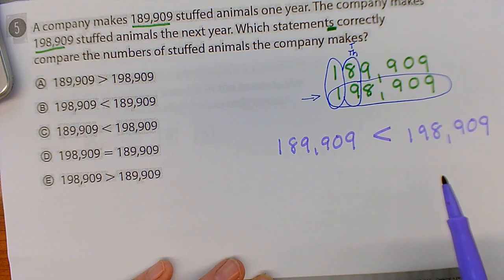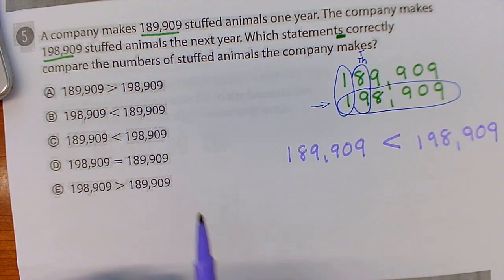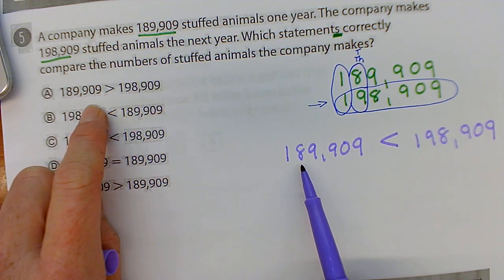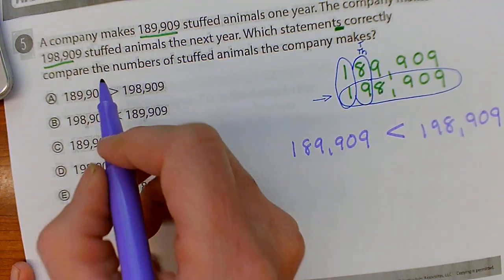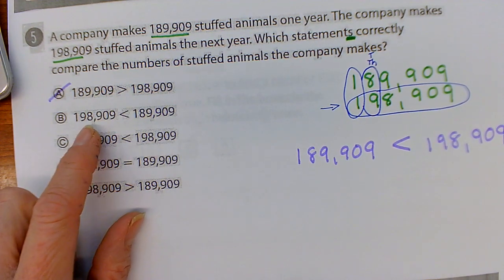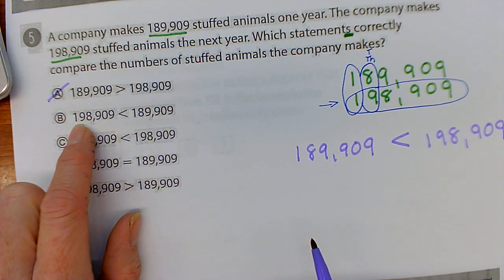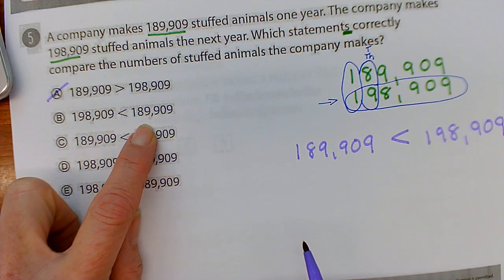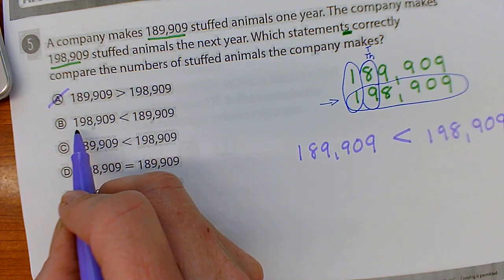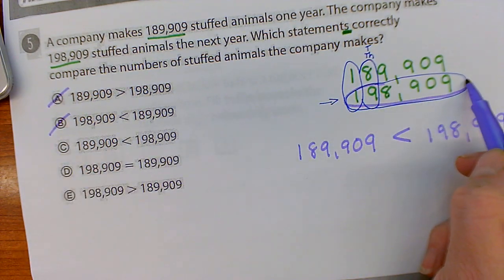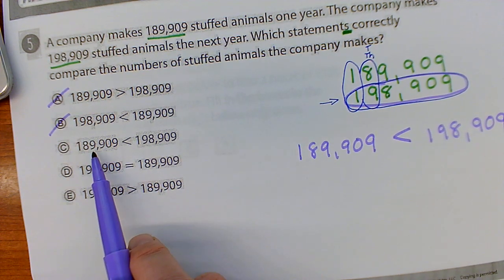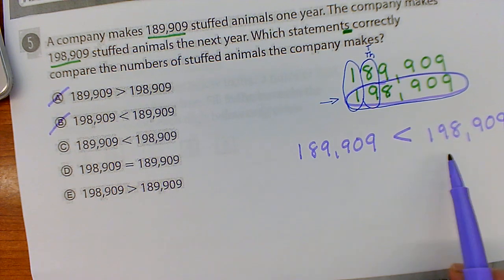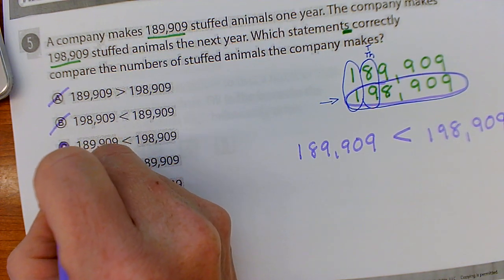So if I'm looking at this, now I want to compare it to that. So here it says that 189,000, so that matches this number, but here they have the greater sign. That's not going to work for me, so that one's gone. So now they flipped it on us, and they're saying 198,000 is less than 189,000. It is definitely not, my friends. This is the bigger number. We know that. We have it right here. All right, 189,909 is less than 198,909. That one looks good. That looks exactly like what we have. I'm going to fill that in, but I'm not done.